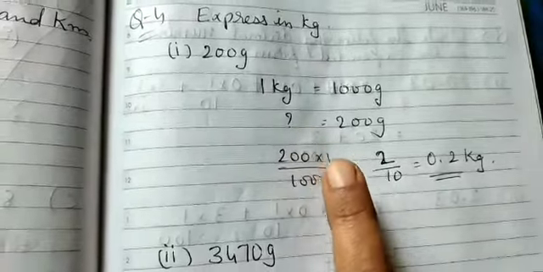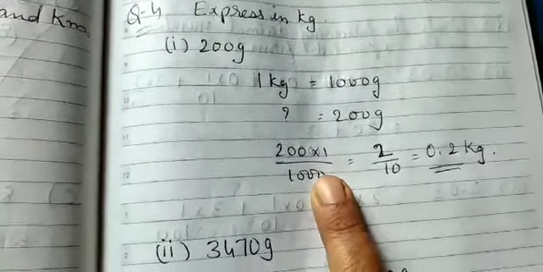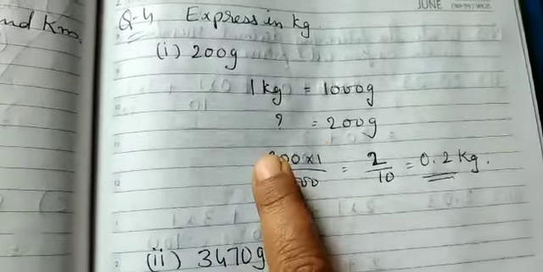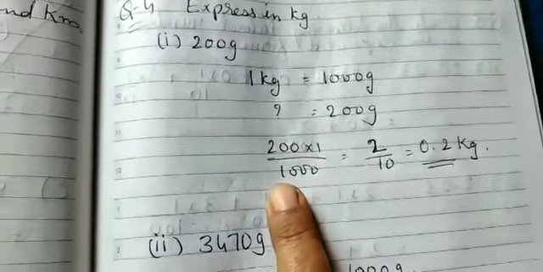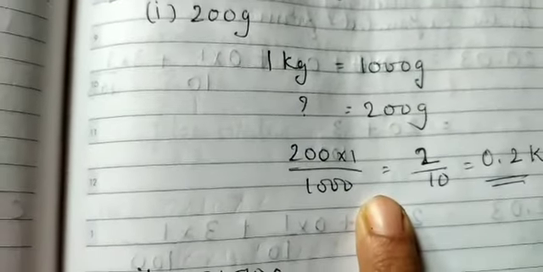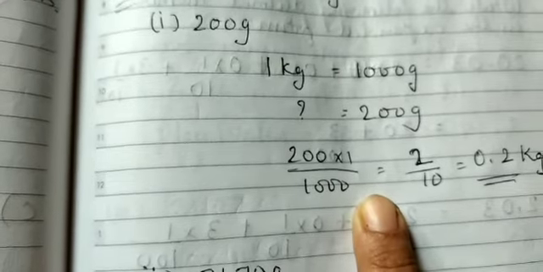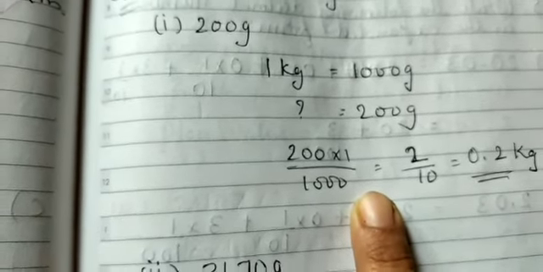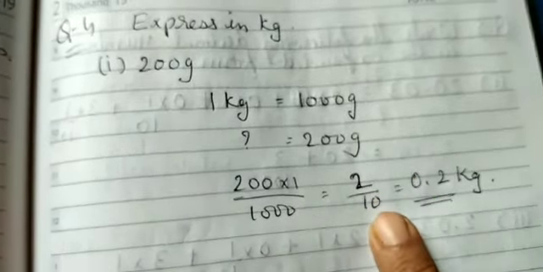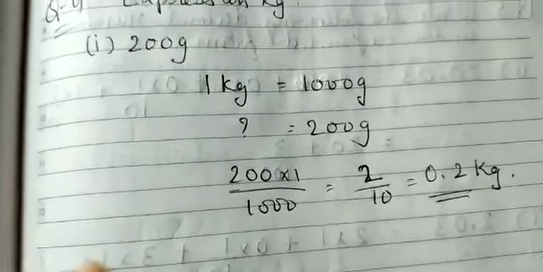Zeros we cut, 2 zeros from numerator and denominator cut. Actually it's 2 multiplied by 100, and it is 10 multiplied by 100. We have 100 as a common factor, so we just cancel out 100 from both the numbers, and so we have 2 and 10. You need not go into those confusing calculation.